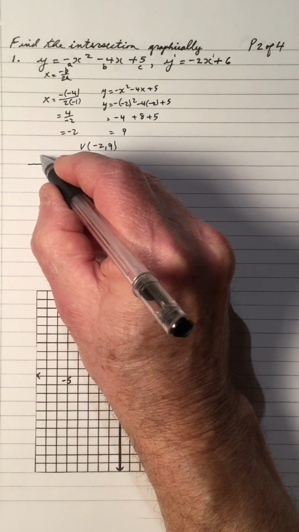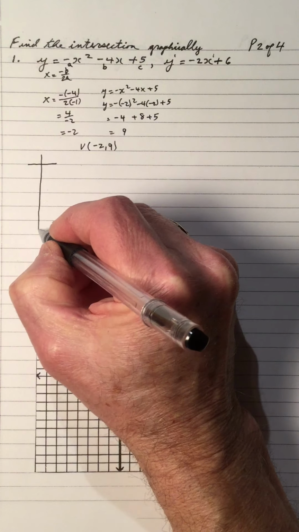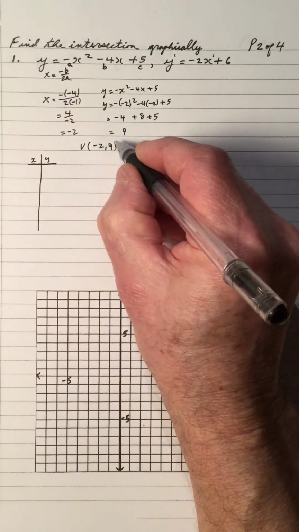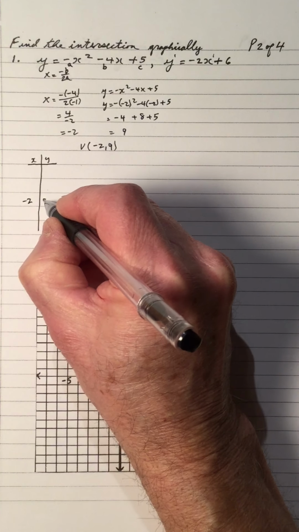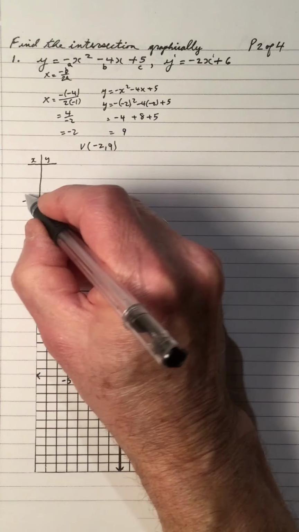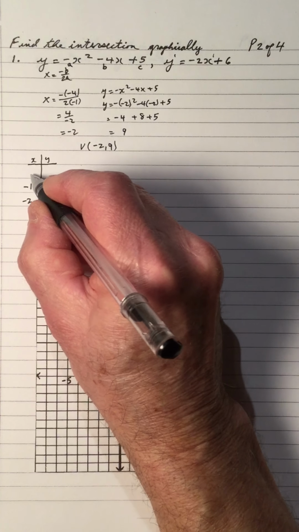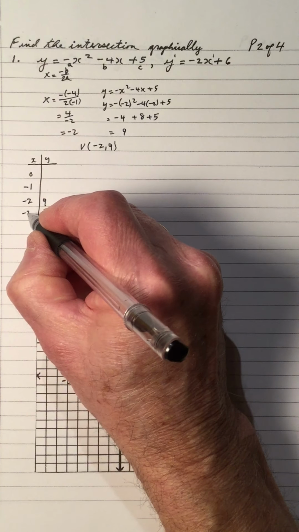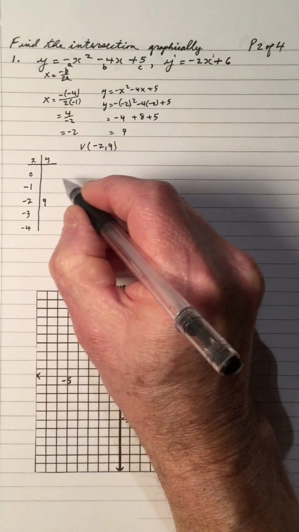If that's my vertex, what I can do is make a table of values, putting the vertex in the middle. That's -2. Let's go to the right: -1, 0. Let's go to the left: -3, -4.